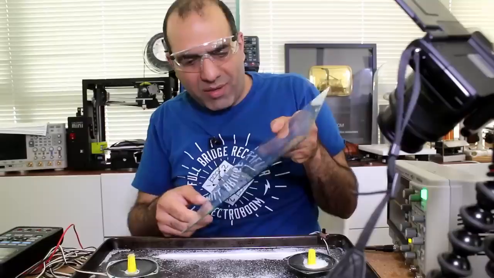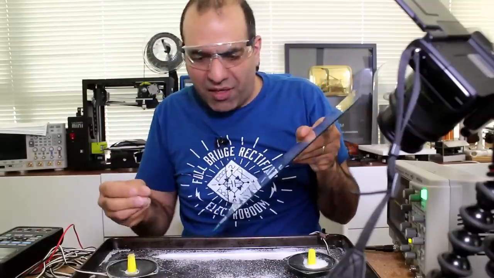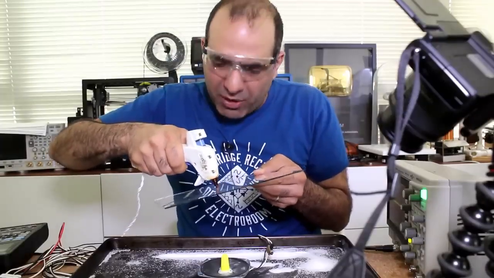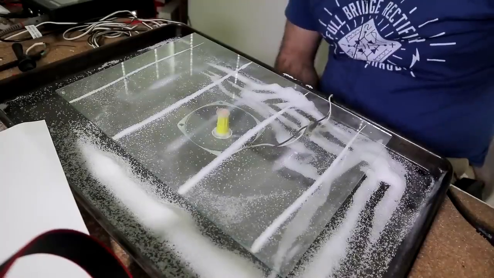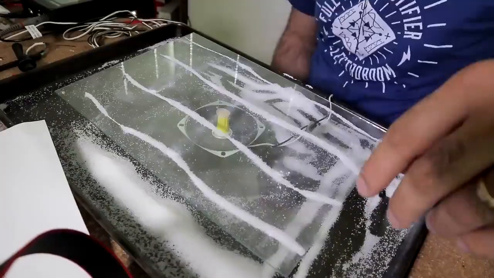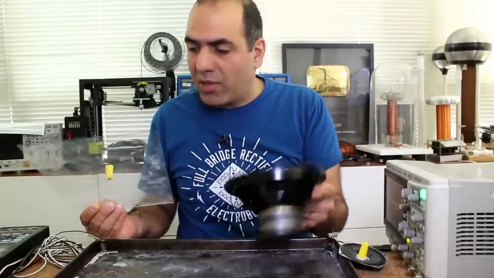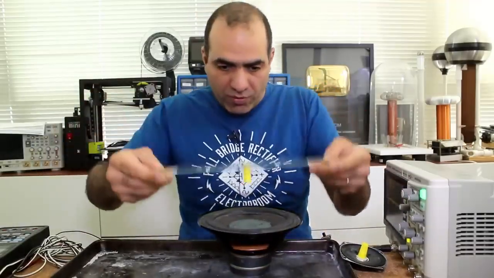Let me just glue one speaker at the center. I think it might look much better. The glass is probably too heavy for my speaker to vibrate. Yeah, the glass is too heavy for my tiny speakers. Let me stick it on my subwoofer. Should be able to vibrate it harder.